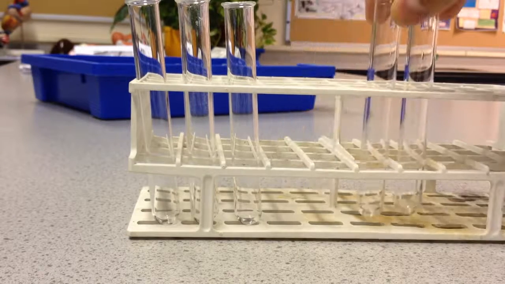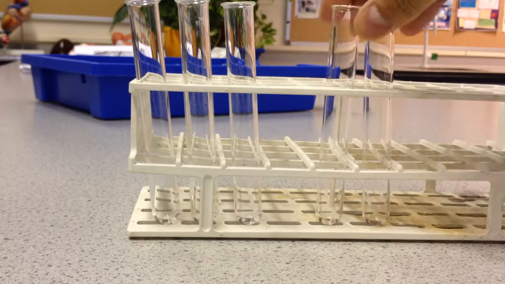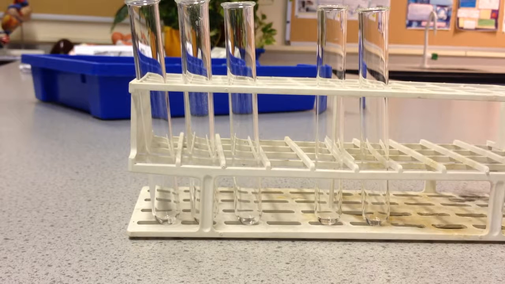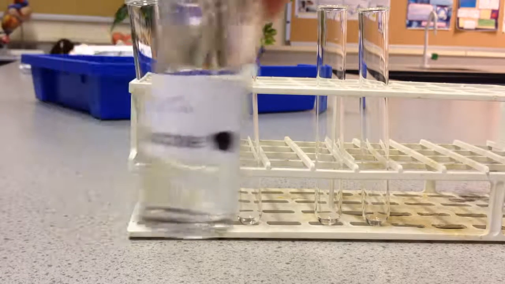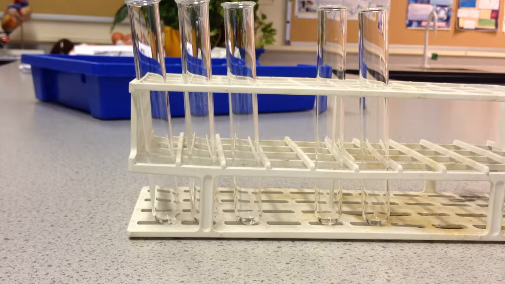So if we start off with 2 tubes, okay, and in each we will add a solution to test for. So in one, I will add some glucose, which is a reducing sugar. And in the other, I will add some water.